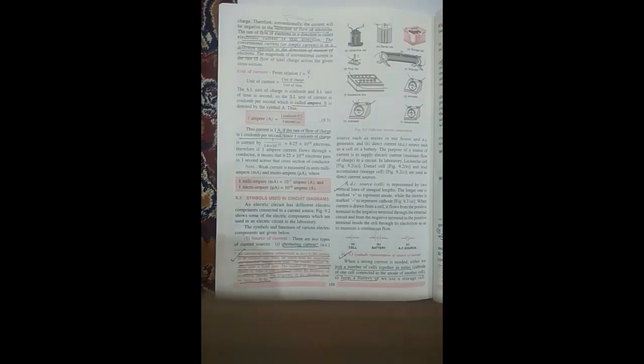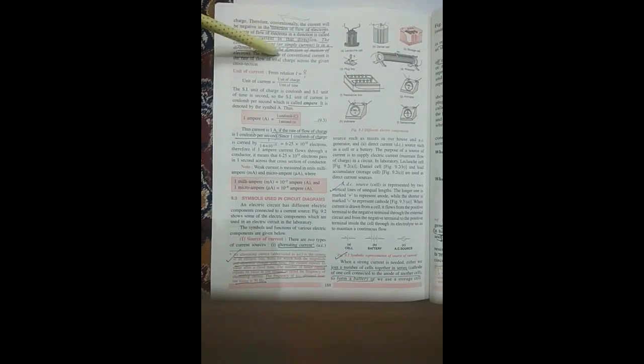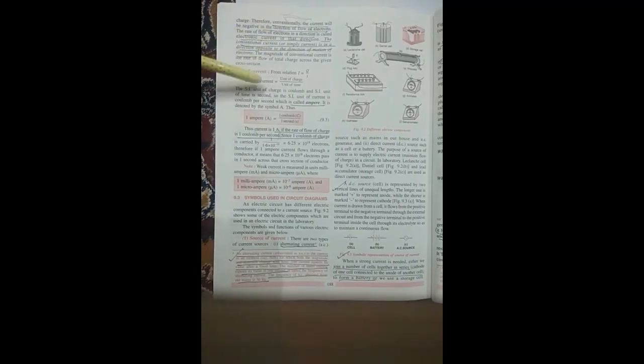Now let us relate this concept to the image where you will observe that the electron flow direction is opposite to the conventional current direction. And the concept below we have already covered in the previous slide.